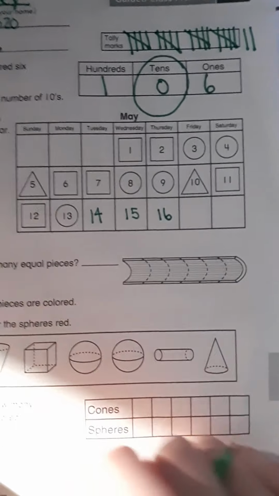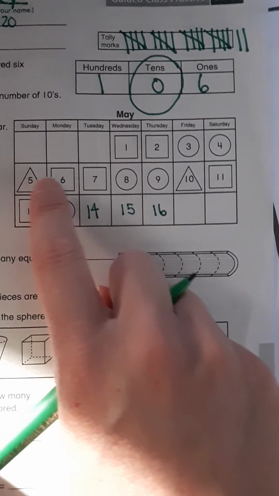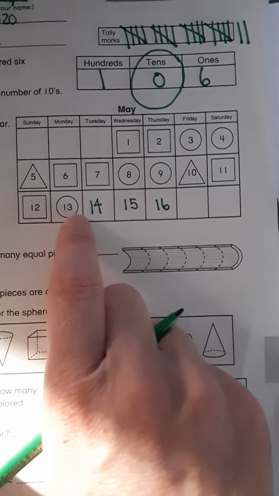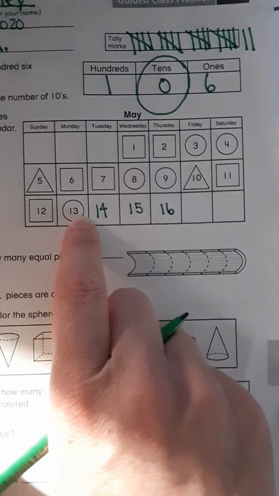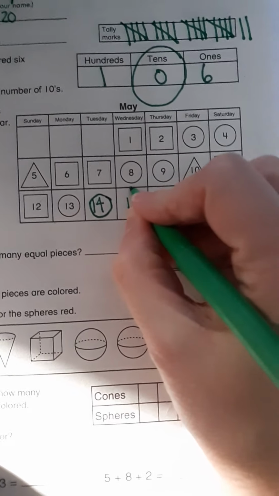Now, I also have to figure out what the pattern is. Square, square, circle, circle, triangle. Square, square, circle, circle, triangle. Square, square, circle. What comes after circle? That's right, one more circle. So it's 2 circles, and then it's a triangle.